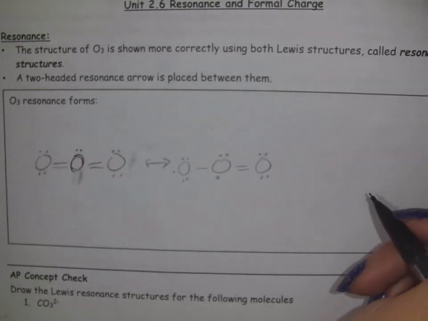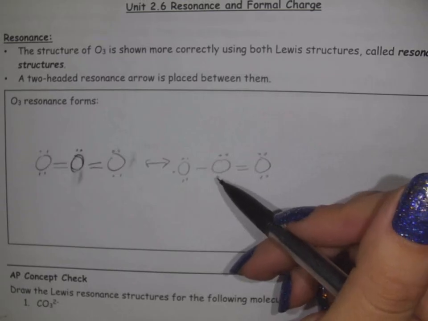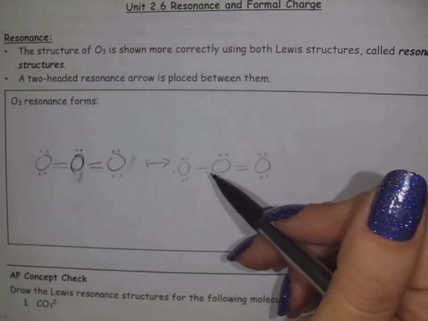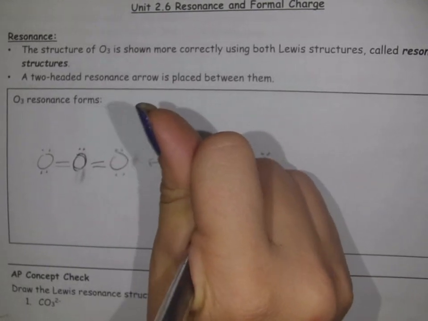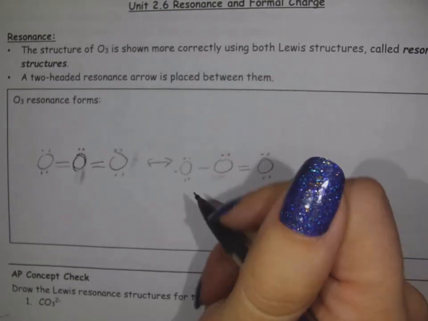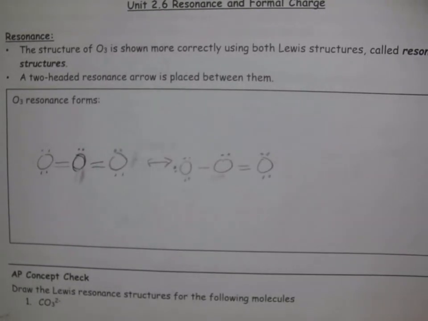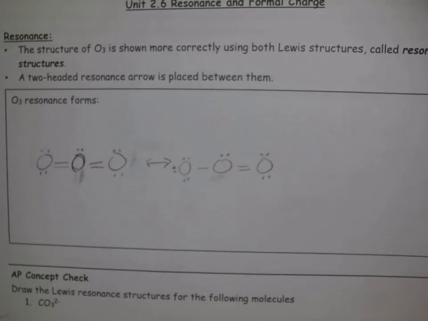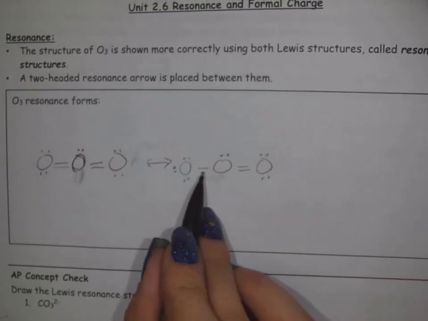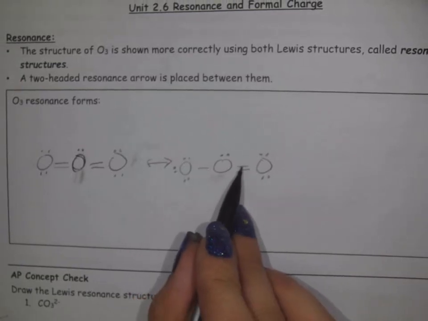How about instead of turning those into a bonded pair, what if we make them a lone pair? Right there. Now the octet rule is satisfied for all of the oxygens.